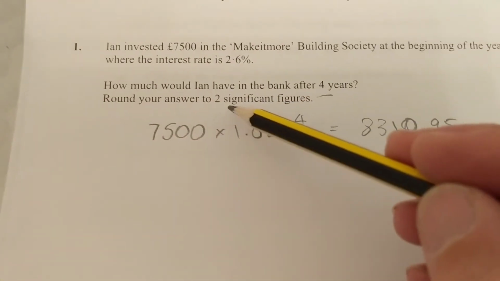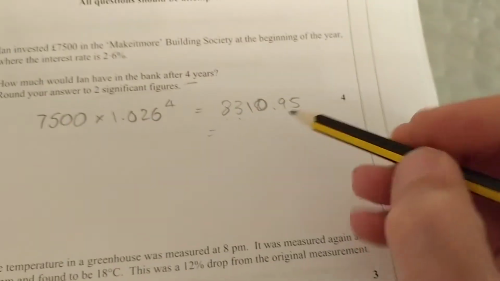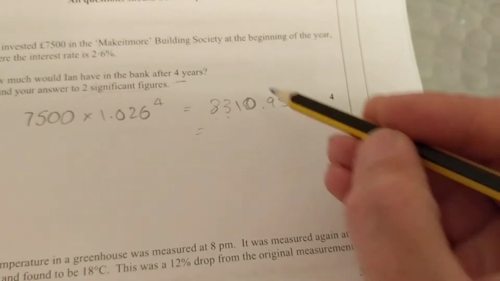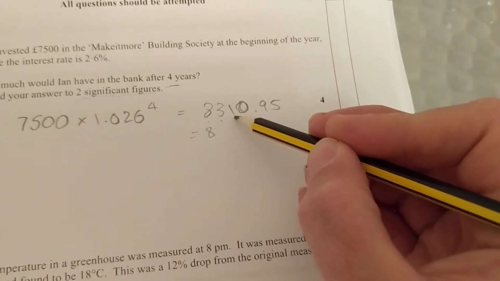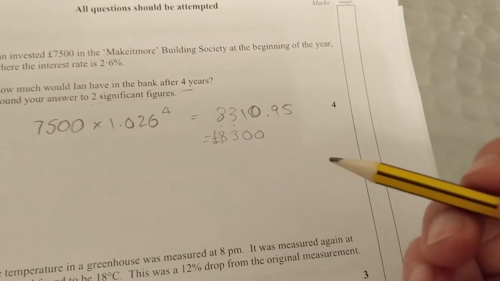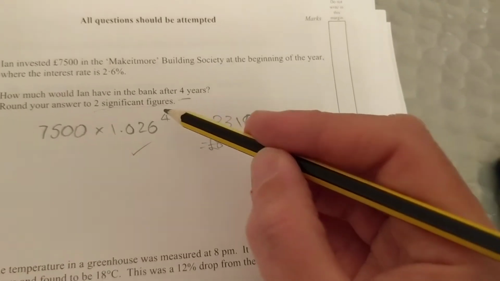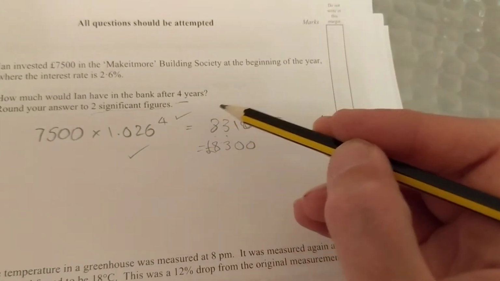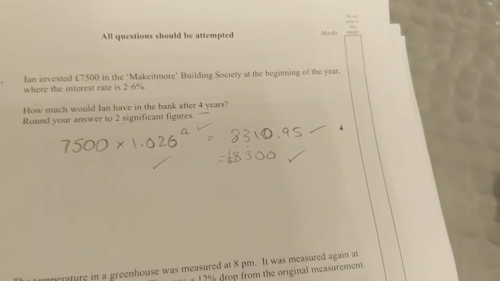Now, final bit to this question is round to 2 significant figures. Your first significant figure is the 8 and the second significant figure is the 3. This is £8,310.95. The second significant figure gets the same by that 1, so it's just 8,300 would be the answer. 4 marks, 1 for the 1.026, 1 for multiplying with the power of 4, 1 for getting the original answer, and 1 for rounding it to 2 significant figures.